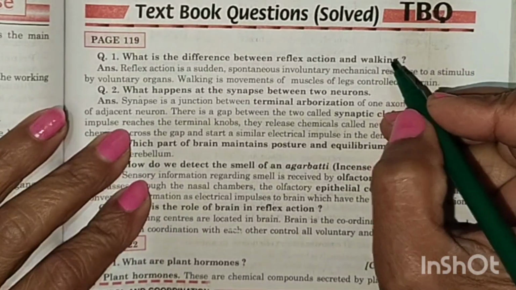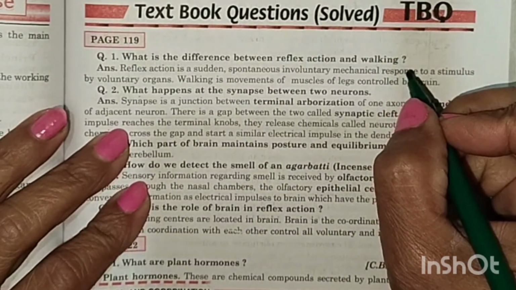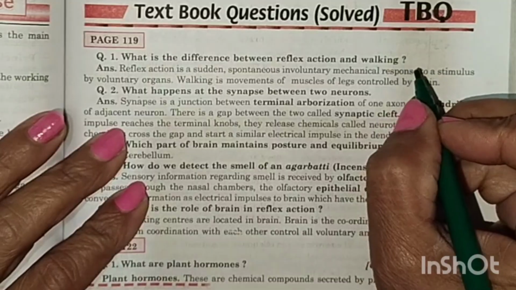Students, today we will do the revision of lesson 7, Control and Coordination.